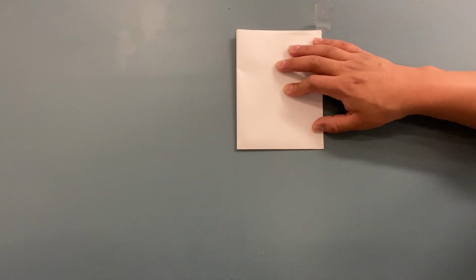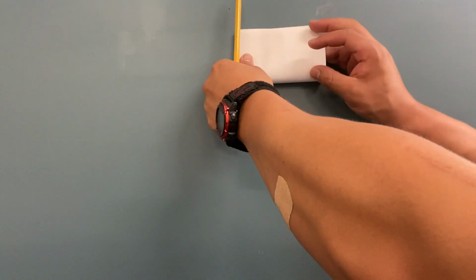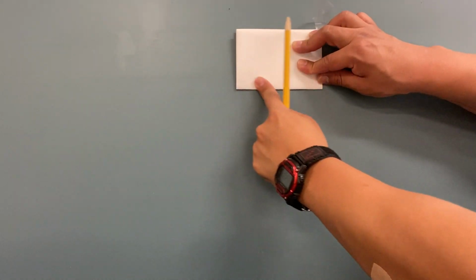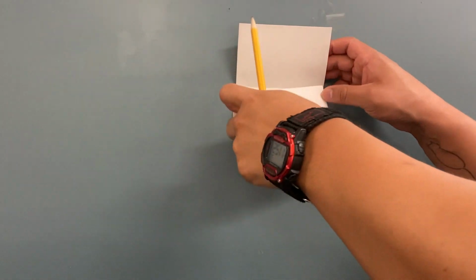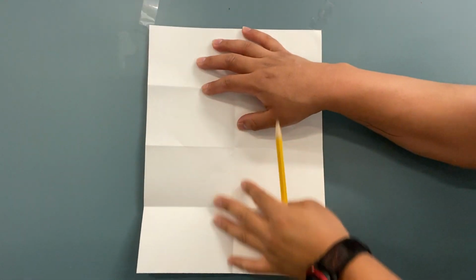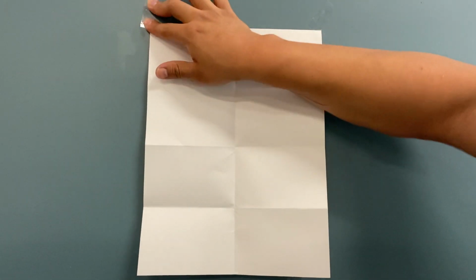Crease it, and one more time. And then you fold it out. And why did I make those folds?